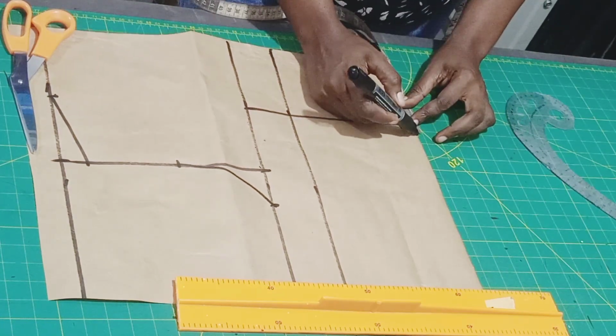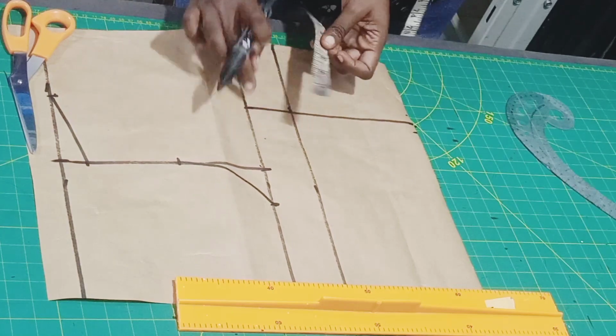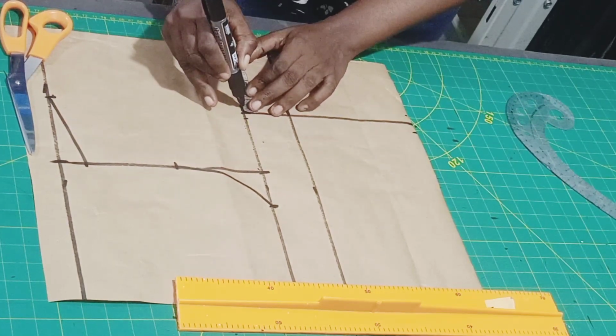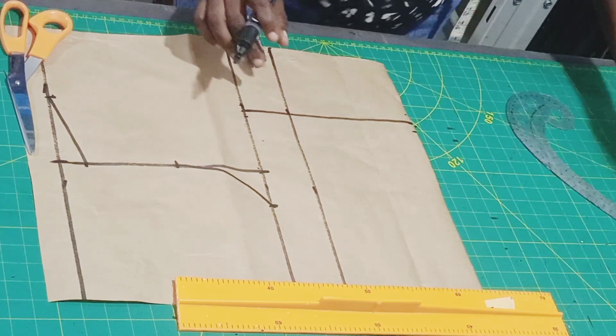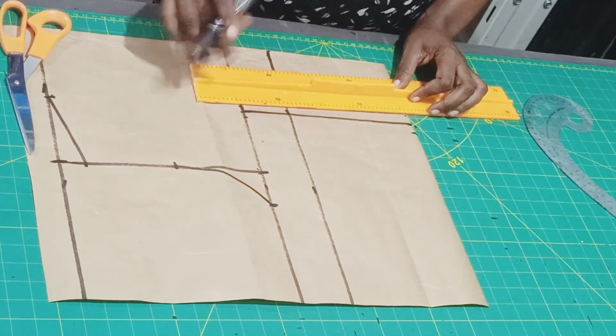Then on the waistline, I'm taking a half inch on both sides. On the chest line, I'm going to put in 0.25. Yeah, for tightening. I want to tighten the chest line. So you connect it to the half inch.